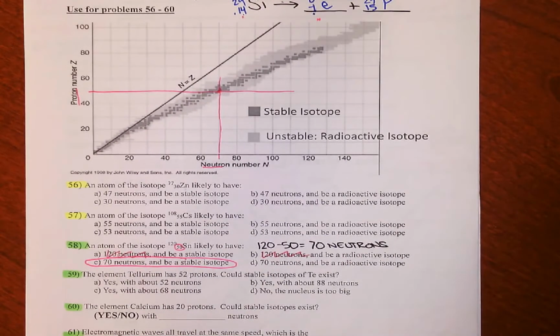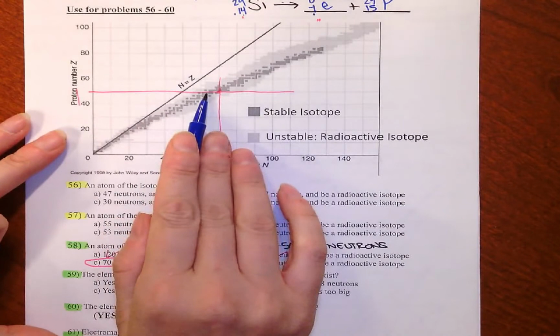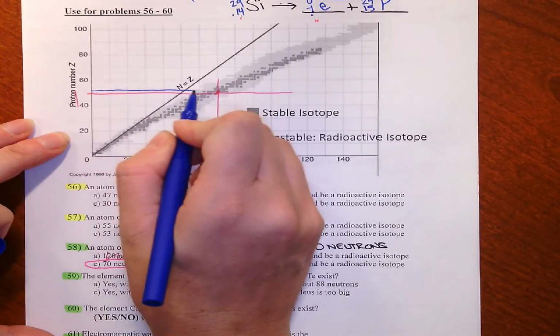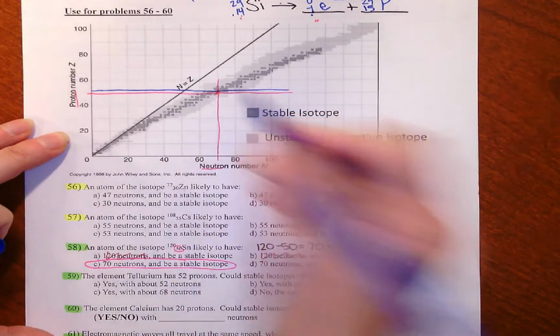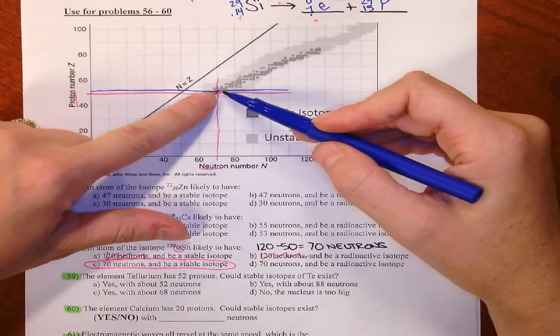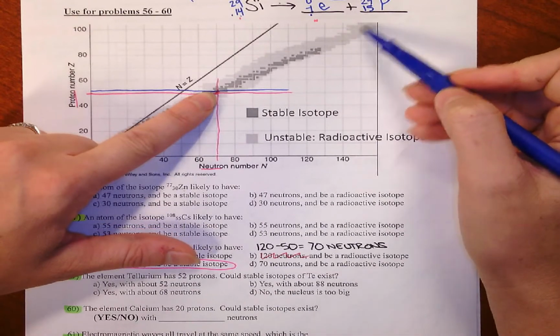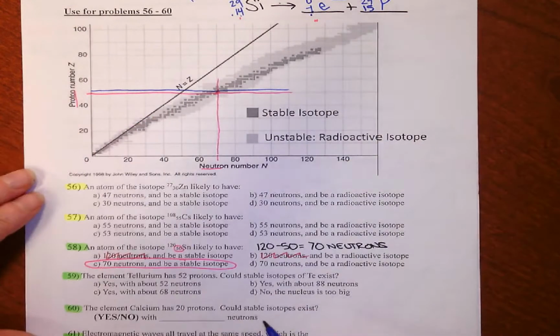That feels good. Number 59 says the element tellurium has 52 protons. Could stable isotopes exist? Okay, well 52 protons is going to be just above this pink line. Okay, kind of like, I don't know, right here. Draw really carefully and slowly. Yeah, it's possible for it to be stable. If it's got like 100 protons, no, there's no stable options. But at 52, yes, it could be stable.